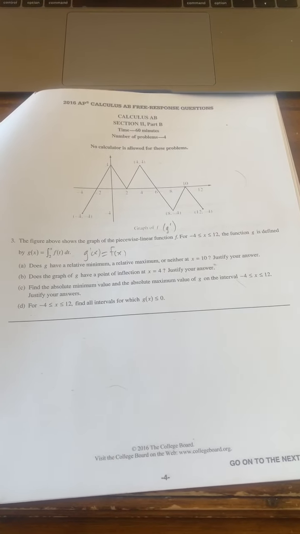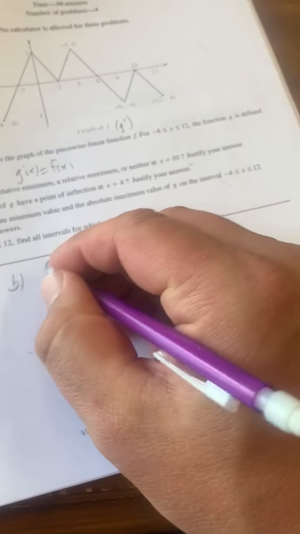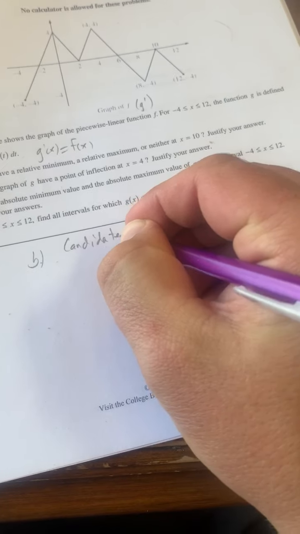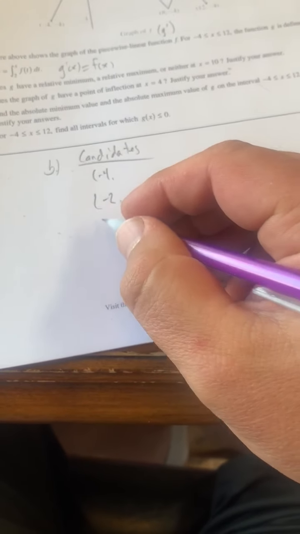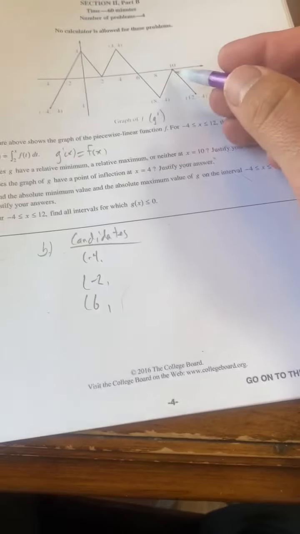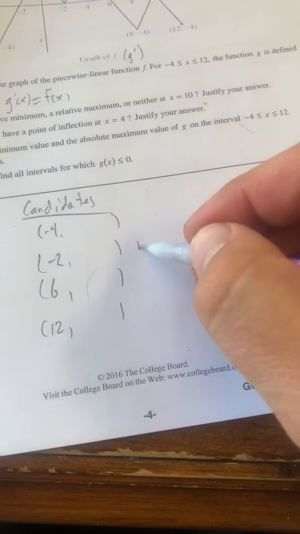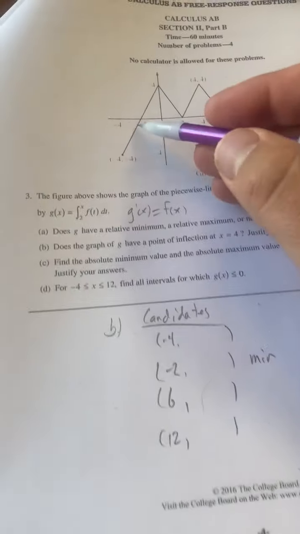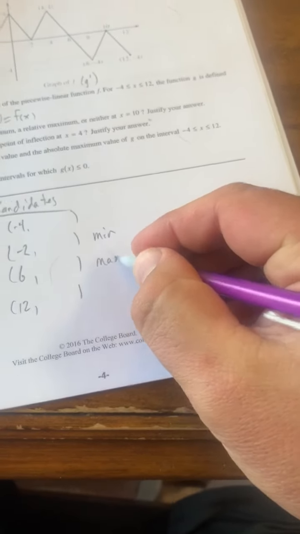C says find the absolute minimum value and the absolute maximum value of g on negative 4 to 12. Whenever we're finding absolute max and absolute min, we have our candidates: endpoints and critical points. So there is a possibility at negative 4, a critical point at negative 2, and a critical point at 2, but that's not a max nor a min, so I'm going to skip it. 6 and 10 are also not a max or a min, so we'll skip 10 and go to 12. And I know that at negative 2, that is only a possibility of being a min because it's going from negative values to positive. And at 6, that's only going to possibly be a max.